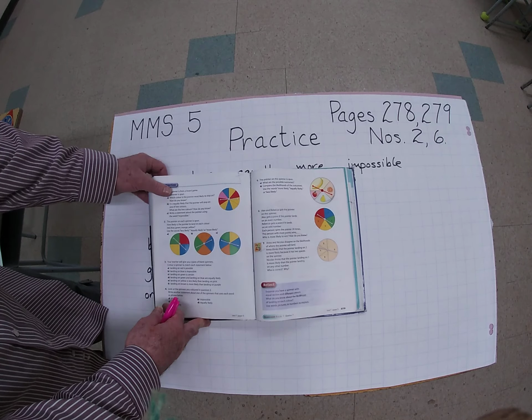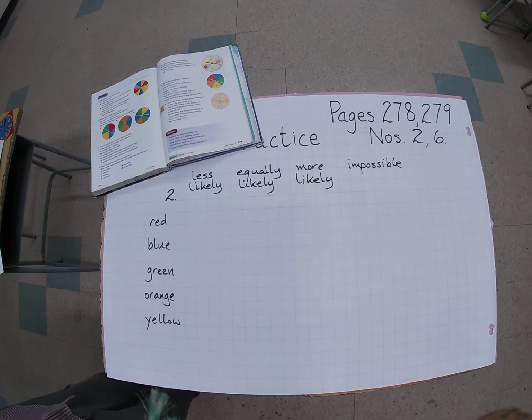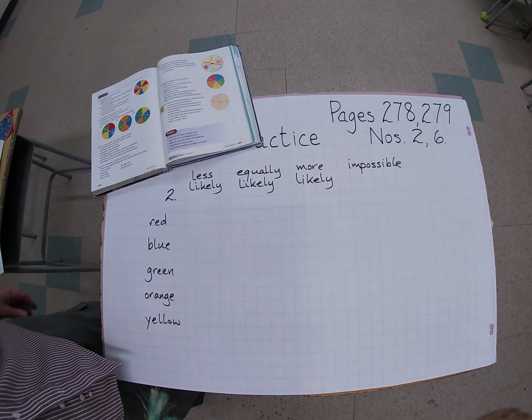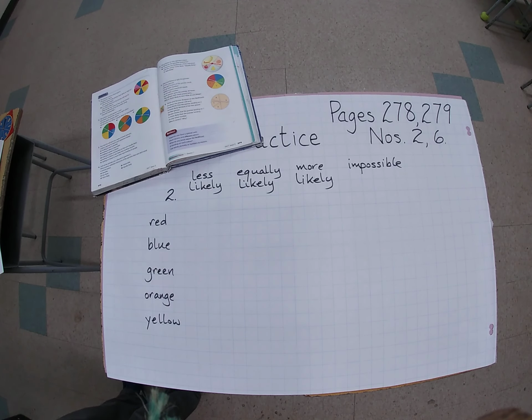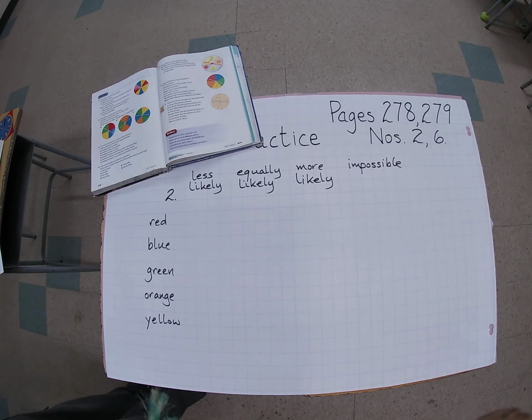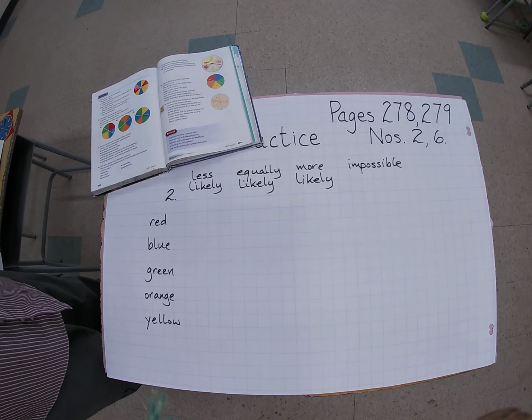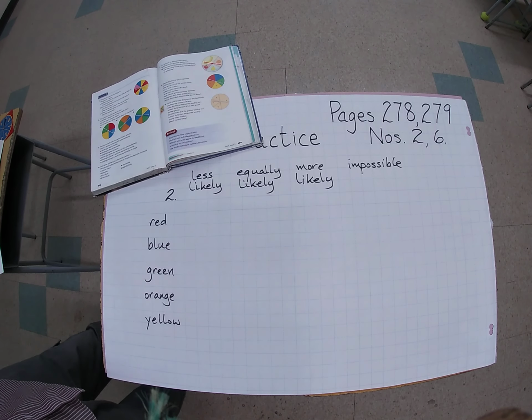Okay, well, I decided, as I said, to do it in chart form, and I added impossible as well. So let's see what can be said about these 3 spinners. Let's look at A first. In A, you have 4 sections, and each one is a different color.